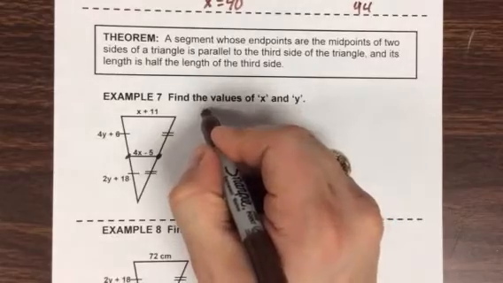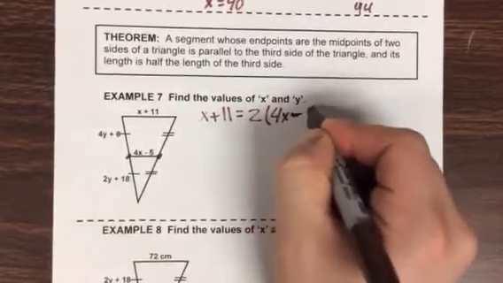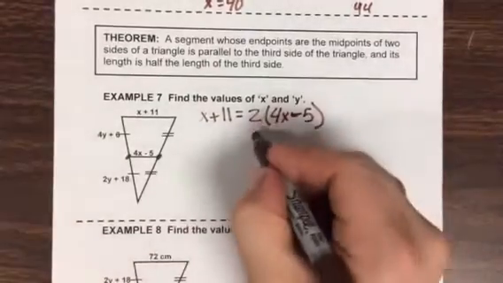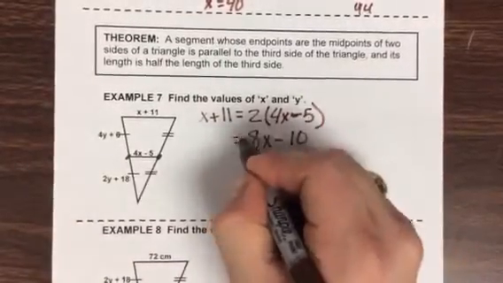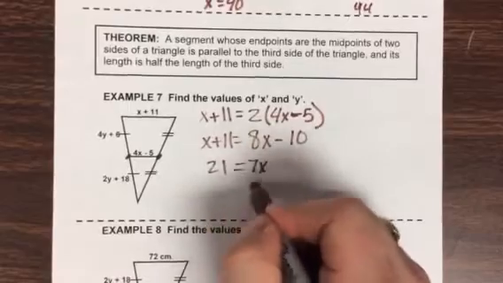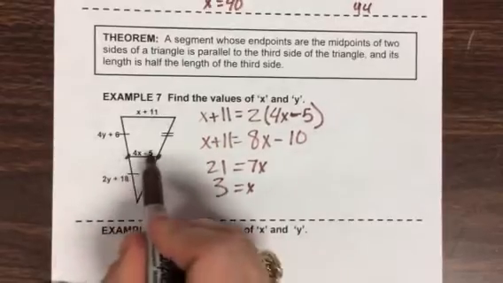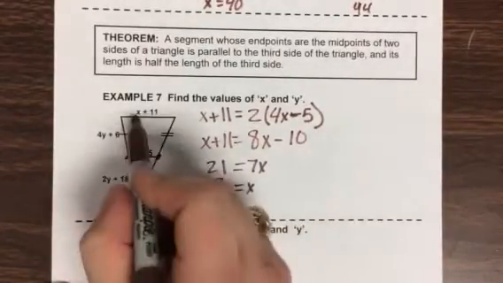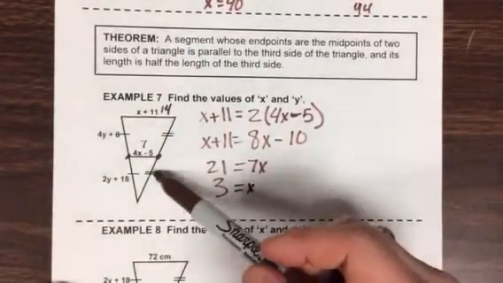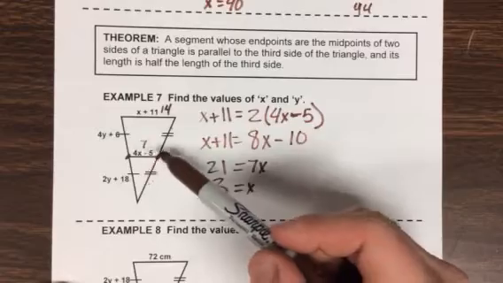So I would say x plus 11 equals 2 times 4x minus 5. I say that because this is half, so I have to double it to say they're equal to each other. So looking at it, it'd be 8x minus 10 equals x plus 11. Or I can say 7x equals 21, so x would have to be 3. So if I go plug that back in to prove it, 12 minus 5 is 7. 3 plus 11 is 14. 7 is half of 14, which is exactly what we can prove when we know that these two pieces are formed by a midpoint and a midpoint.